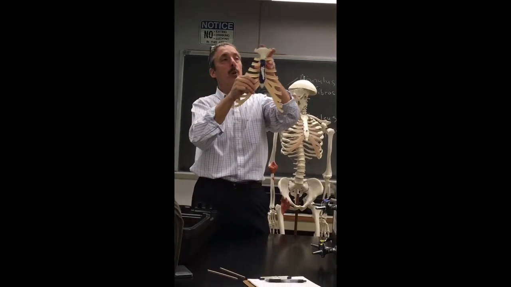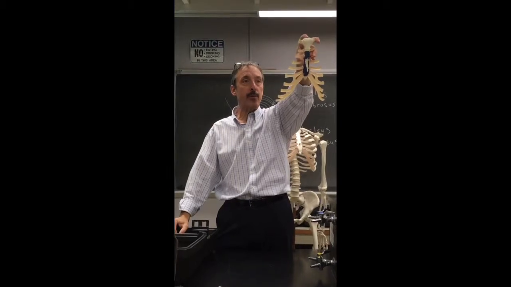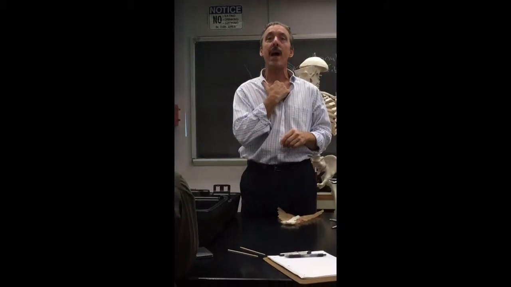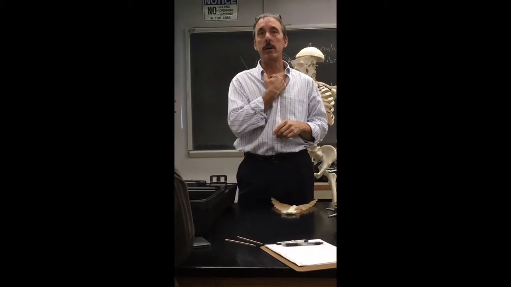On the top of the manubrium, our model's not that great. There's a notch that goes in right where my pointer finger is. Actually, you can probably feel it on yourself. If you go to your manubrium for a minute, push in gently, because we got some major vessels there. We don't want to hurt yourself. Push into the top of your manubrium. If you push down, you feel that little indentation? That is the jugular notch.